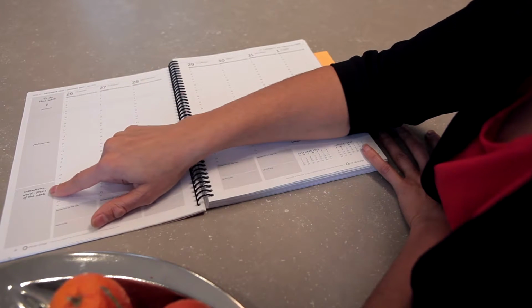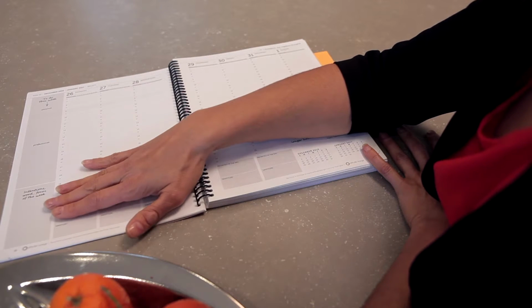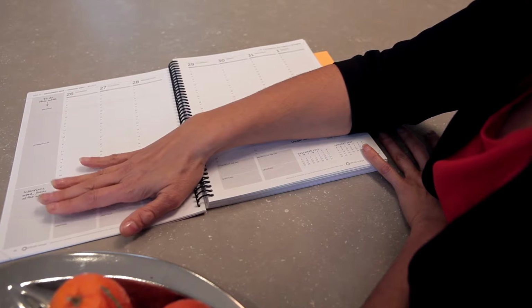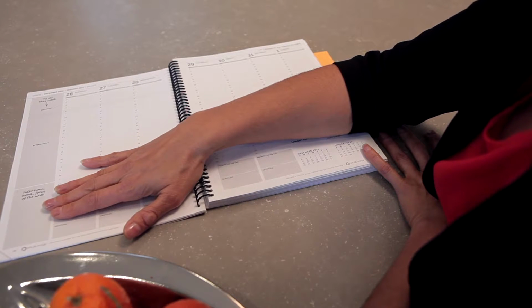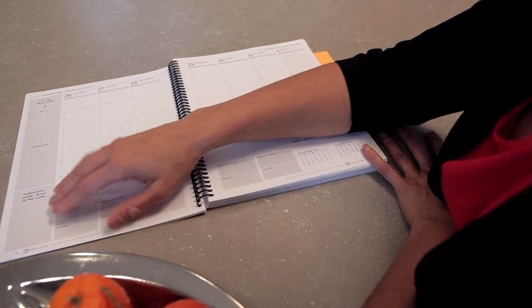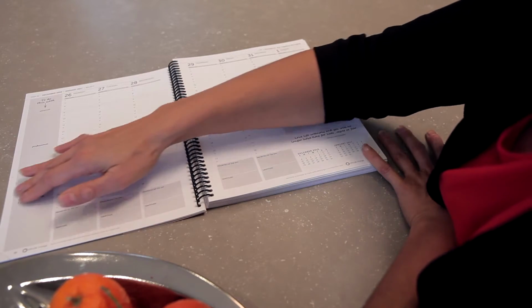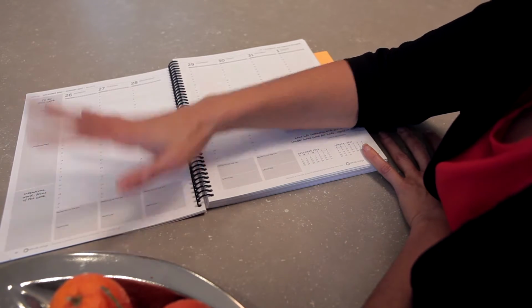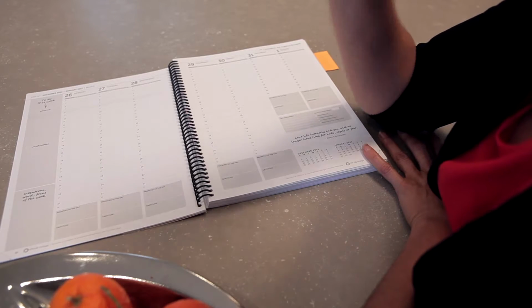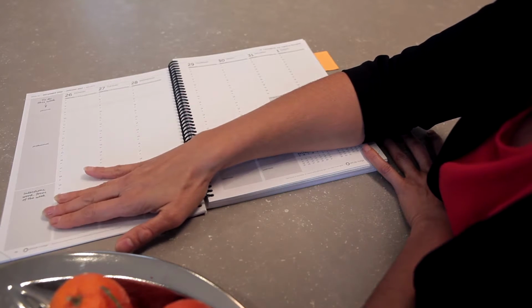You've got a box called Intention, Word, and Focus of the week. This is to help you when you're faced with a challenge. Your energy will vary. So having a word, an intention, or a focus written there will keep your energy at the right place.